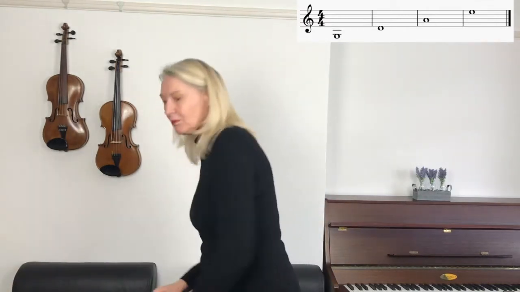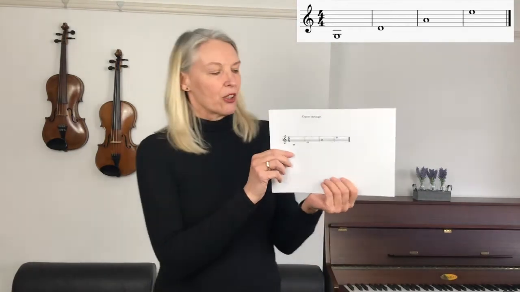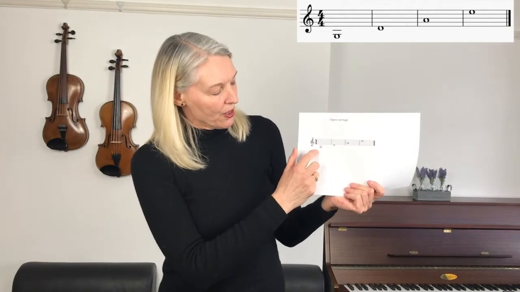What I do want you to learn this lesson is what these notes look like on paper. So I'm going to show you this again. When a note hangs very far down below the stave, it is a very deep sounding note. Now our deepest sounding note is the G string, so that's how you can remember.